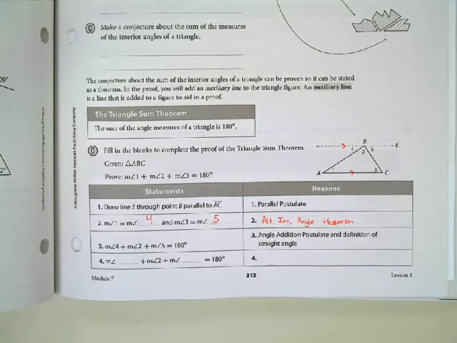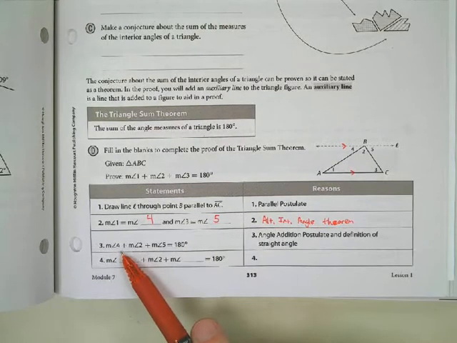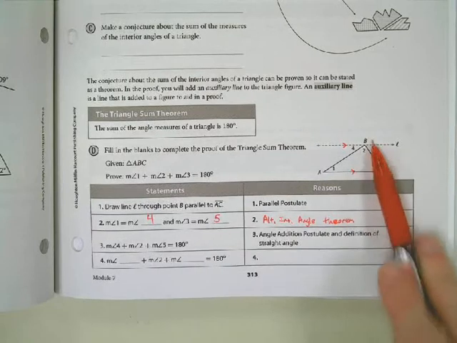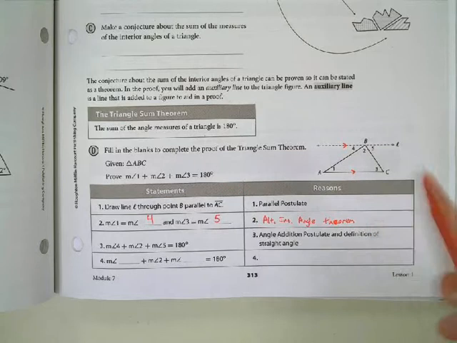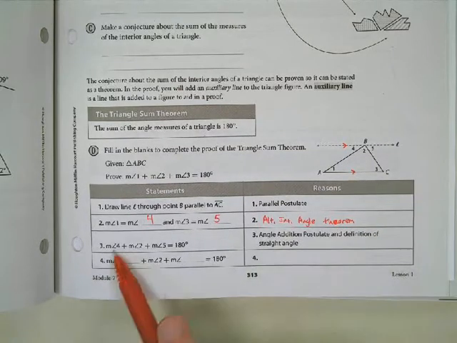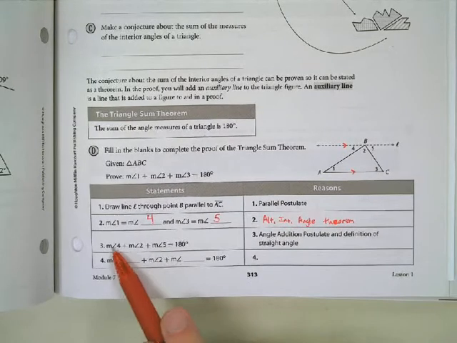Okay, and the next one here. Clearly the measure of angle 4 plus the measure of angle 2 plus the measure of angle 5, those three angles have to add to make a straight angle there, so they must add up to equal 180. But if you notice here, some things change. We still have the equals 180, we still have the measure of angle 2 there, but the measure of angle 4 is replaced, and so is the measure of angle 5.